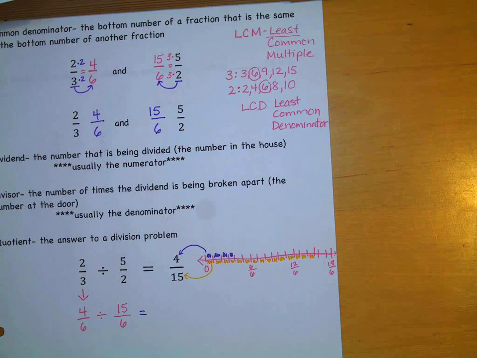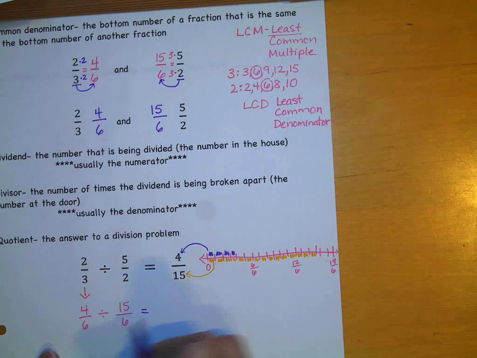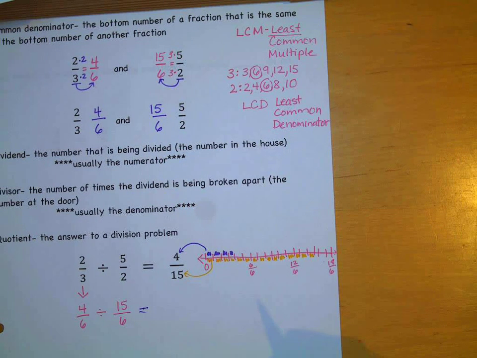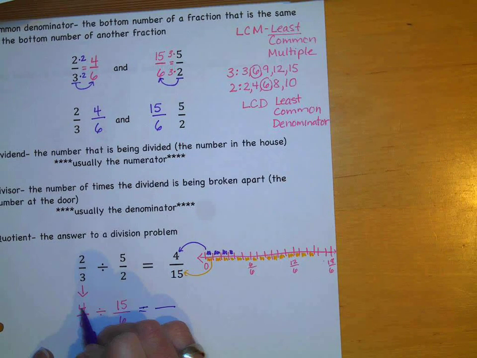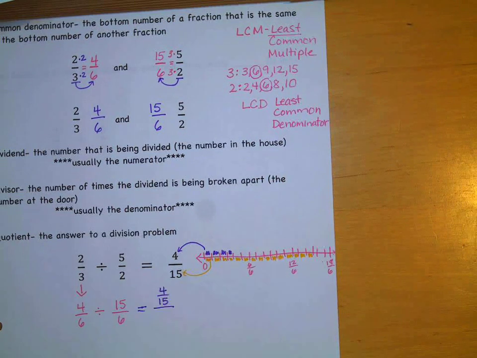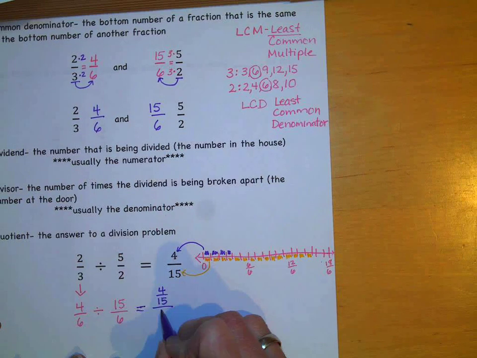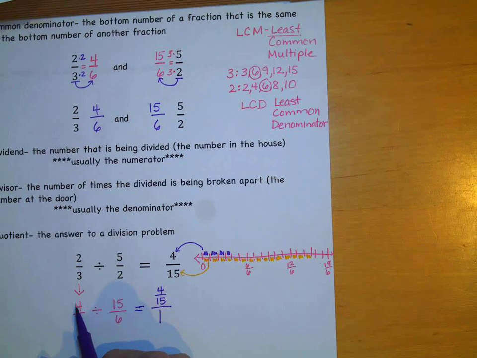And now let's do it mathematically. Are you ready? This is so exciting. Here we go. Watch. I have a math sentence right here that says 4 sixths divided by 15 sixths. And because they have the common denominator, Mrs. Nelson said earlier, I can divide straight across in a sentence. So here we go. 4 divided by 15 is, you got it, 4/15. Everybody see that? 6 divided by 6 is 1.